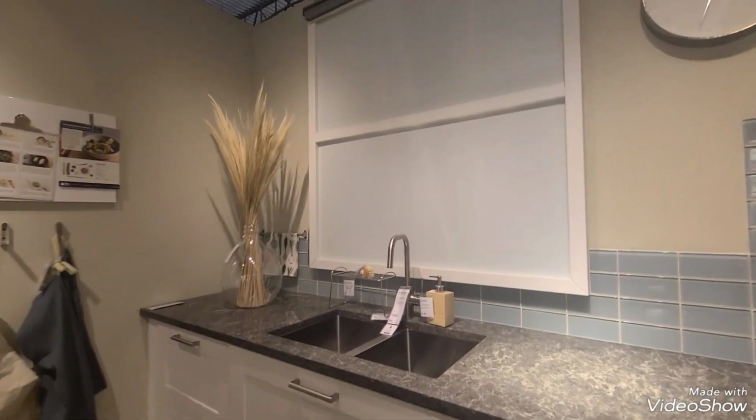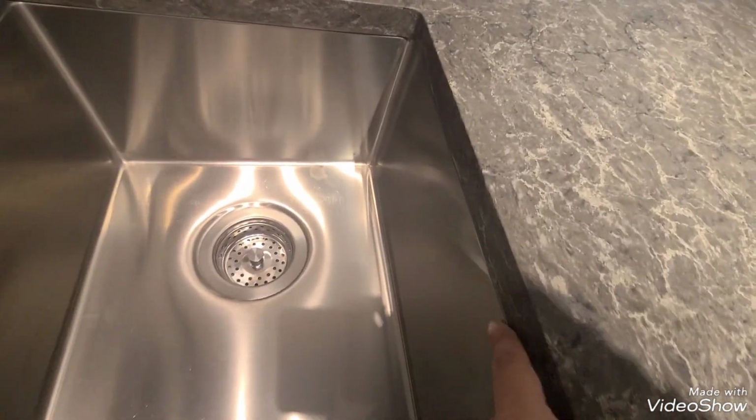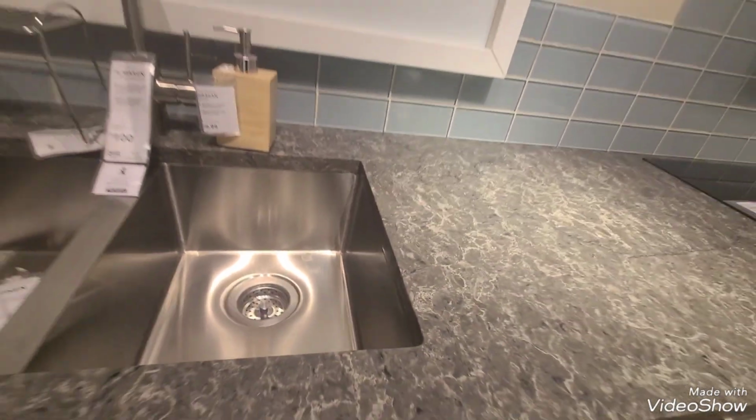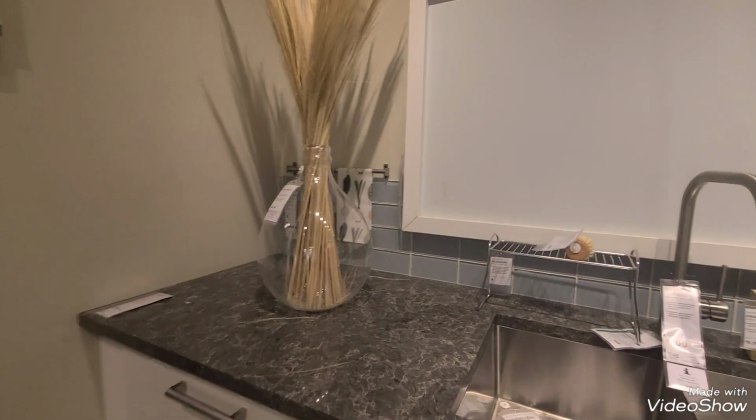And here is the drop-in sink I was talking about. This is perfect. It doesn't build any bacteria. It's easy to clean your countertop. Nothing is gonna trap and build up any kind of bacteria.